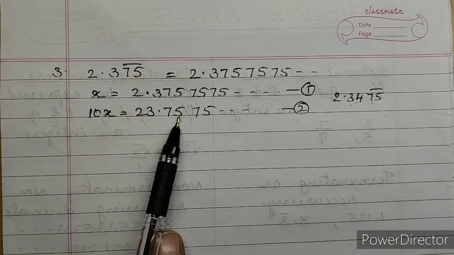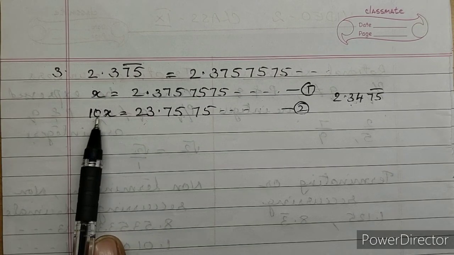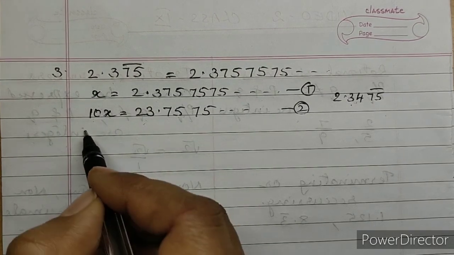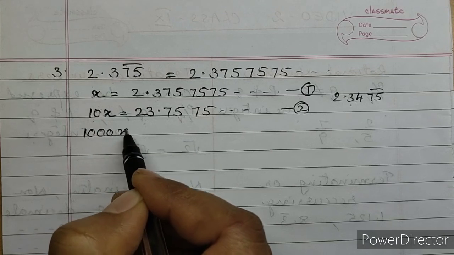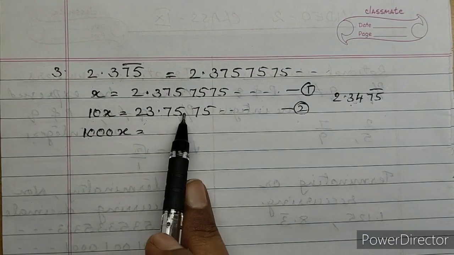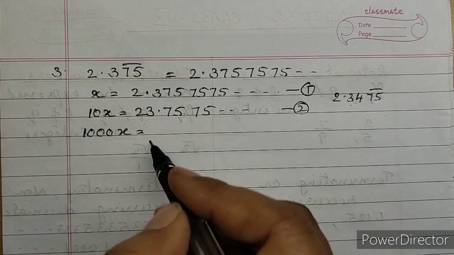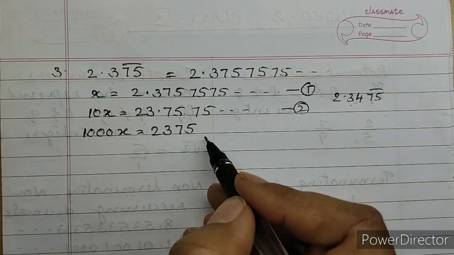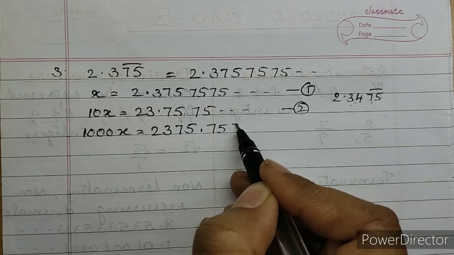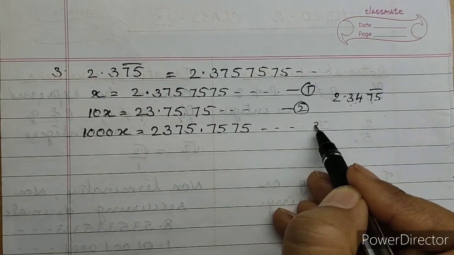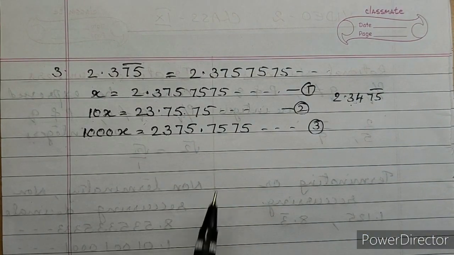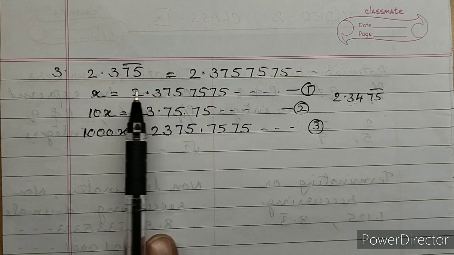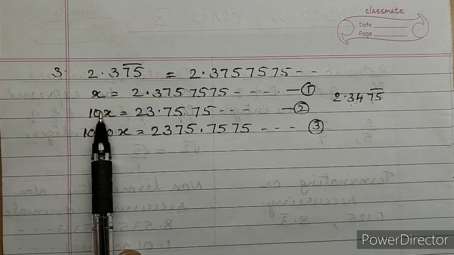Since two digits are repeating, multiply with 100. So 10 into 100 will change to 1000x equals, two more digits, that point will jump. That is 2375.7575 etc. Third equation.